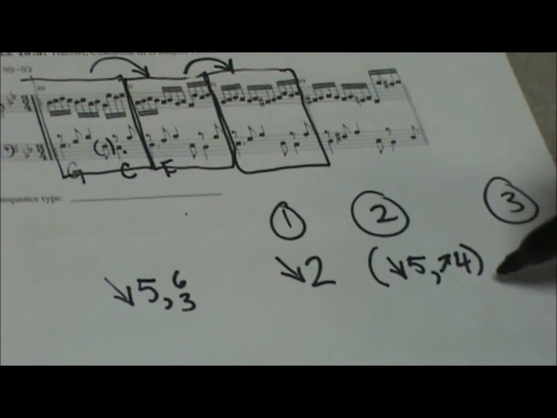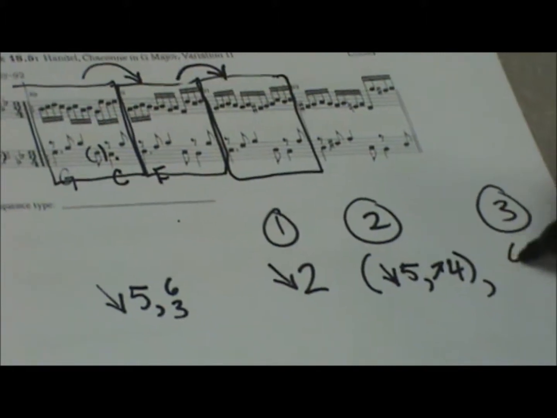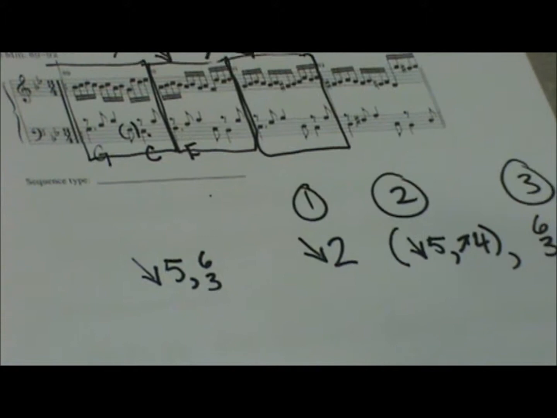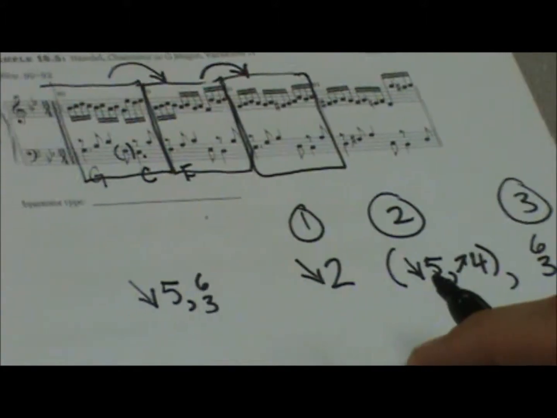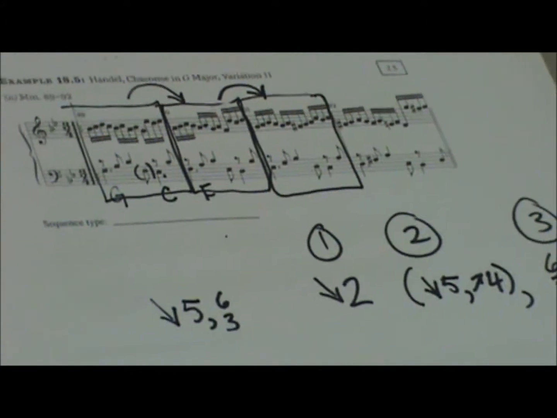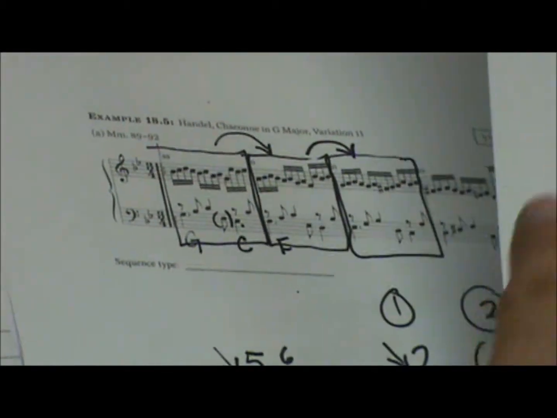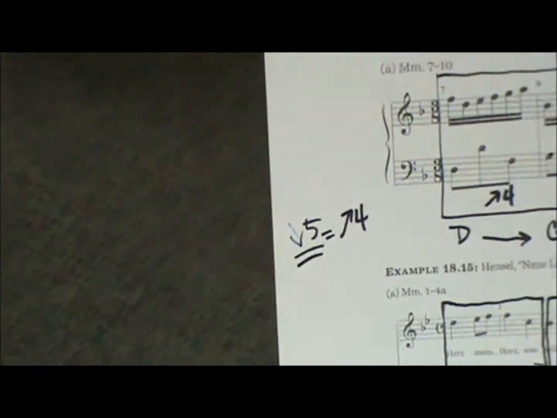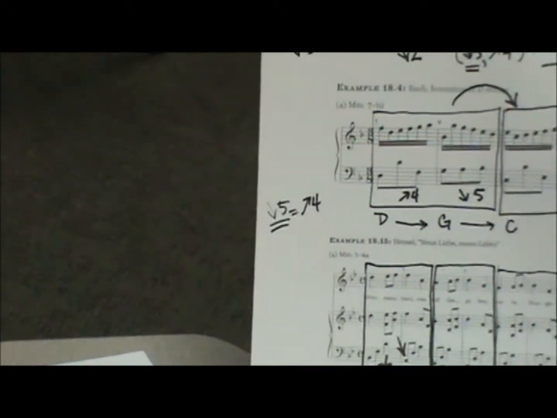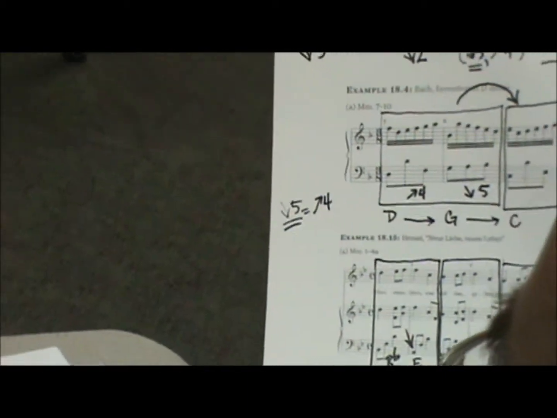Third, we have to say if there's any inversion involved, and there is. Every other chord is a 6/3. So this is the 6/3 variant. If you want to write it out longhand, you can say alternating 6/3 variant. All right? So now we've seen this progression, the descending fifth sequence, in root position where we wrote nothing, and here we've seen it in first inversion where we do have to write something in that third slot.